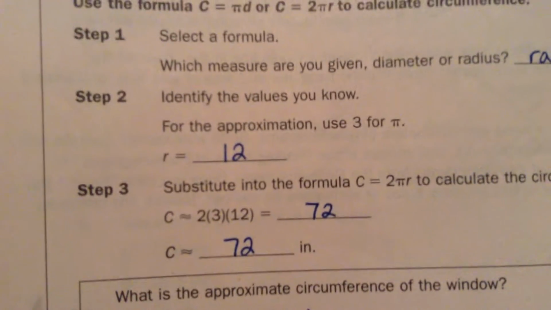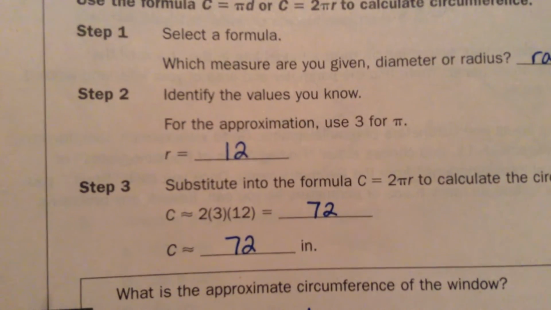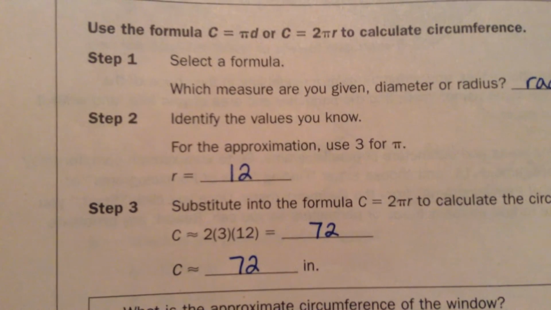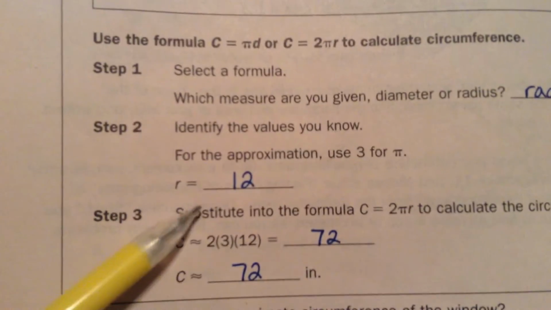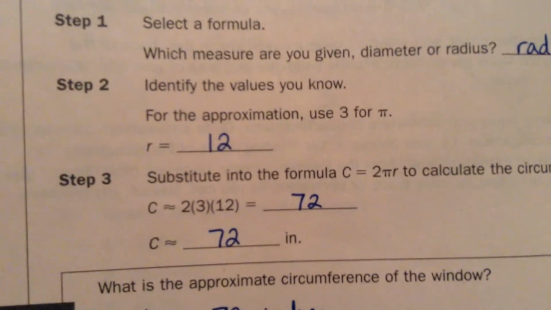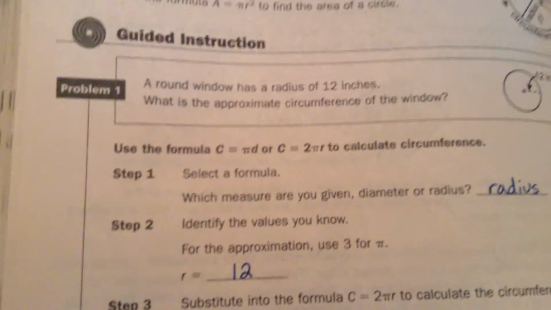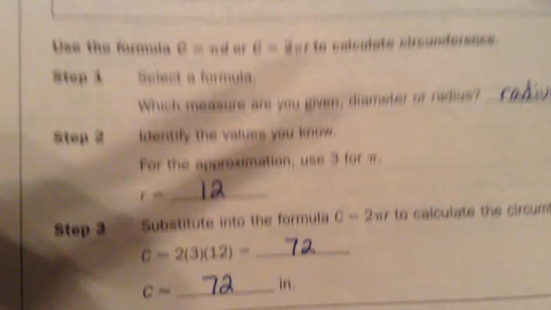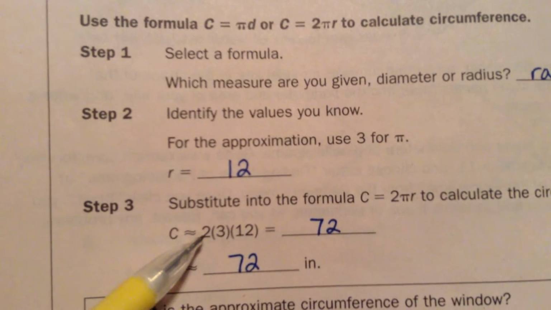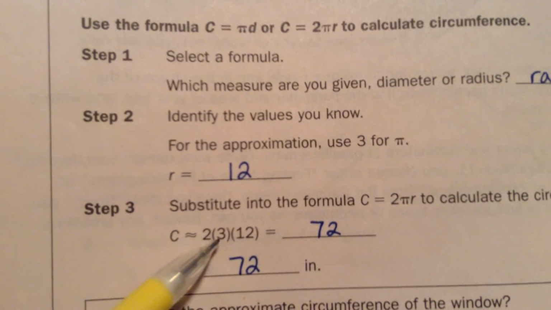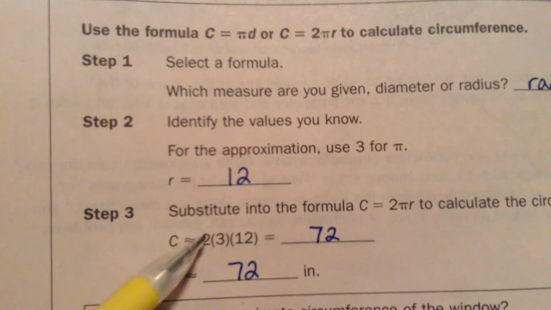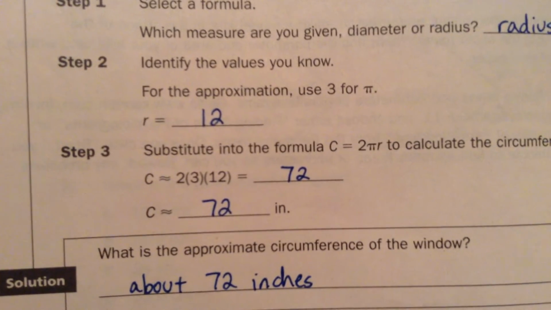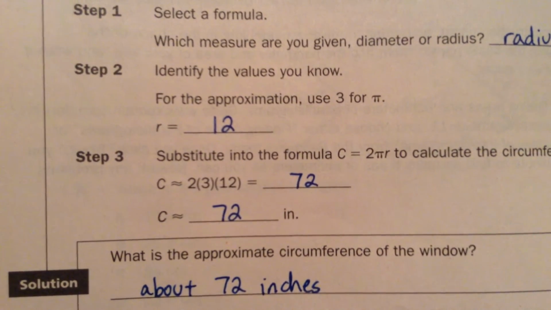So we're going to identify the values you know. For the approximation, we're going to use 3 for pi. So r is equal to 12 because the radius is 12. So we're going to substitute, and since we've gotten the radius, we're going to be using C equals 2 pi r. So we've just replaced pi with 3, and r with 12, so we go 2 times 3 times 12, and that would be 72 inches. So it says, what is the approximate circumference of the window? And that would be about 72 inches.